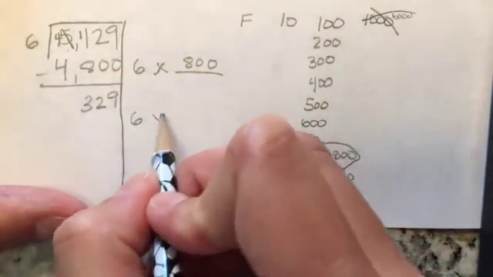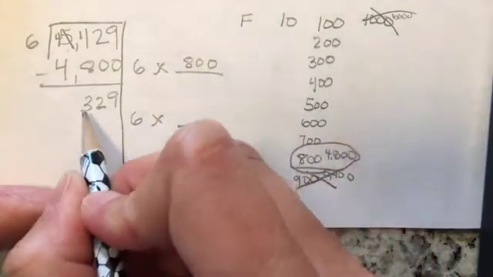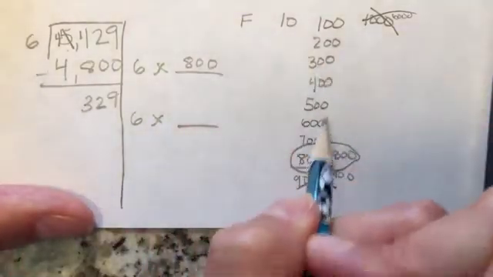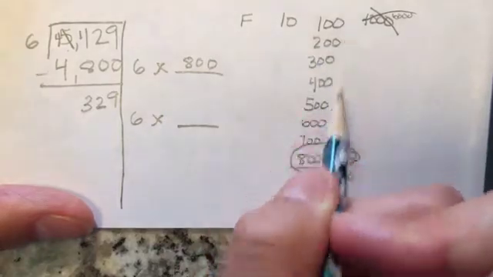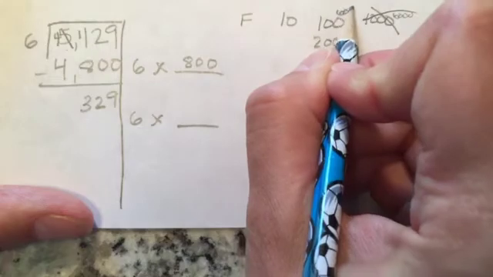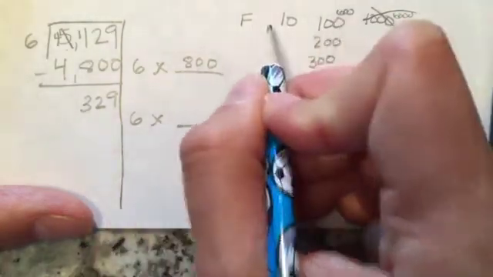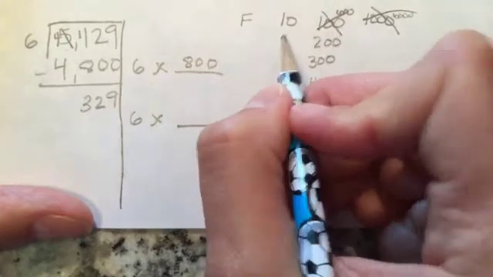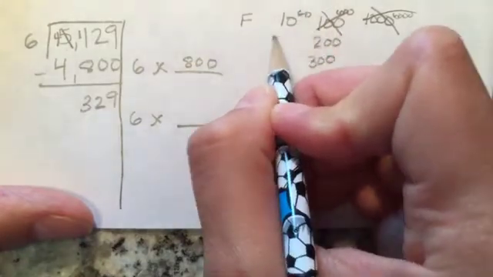So then I go to my next one, and I'm going to say 6 times what is as close as I can get to 329. So I'm going to go back up here. Now, if we had filled this whole thing out, we would be able to look at this and say, okay, well, 6 times 100 is 600, which is already too much. So I'm going to have to go back to my tens. So that's not going to work this time. So 6 times 10 is 60.